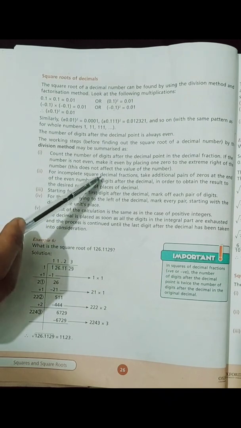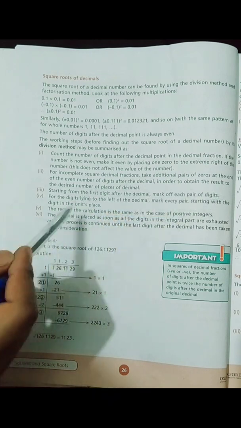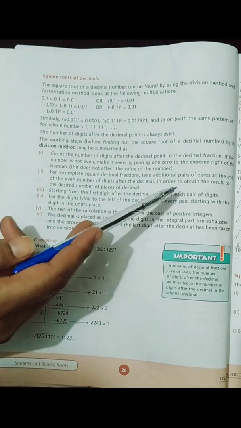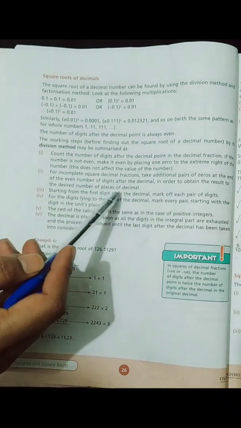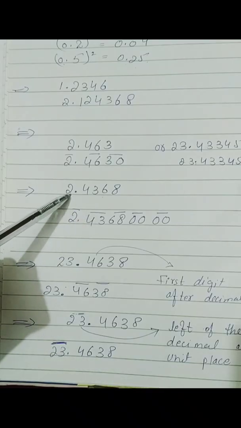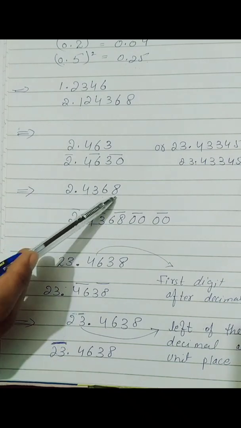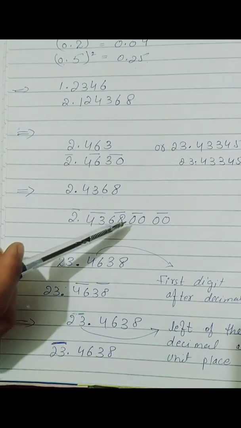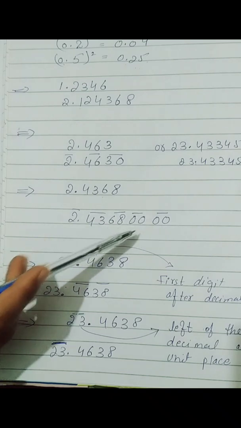For an incomplete square decimal fraction, take additional pairs of zeros at the end of the even number of digits after the decimal in order to obtain the result to the desired number of places of decimal. It means we have the value 2.4368. 4368, these are already an even number of digits, 1, 2, 3, 4. Sometimes the value isn't enough, so we take a pair of 0 as desired.